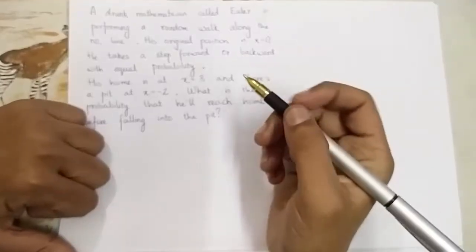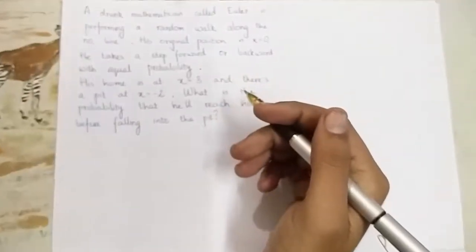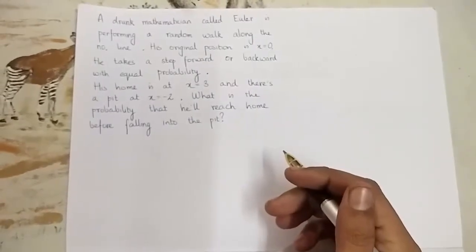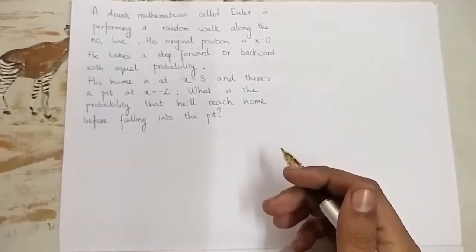Hello students, today we are going to look at this very interesting problem in probability. So let's have a look.